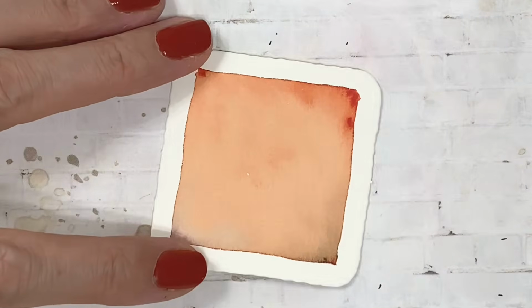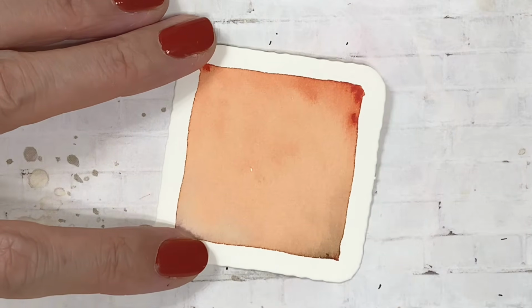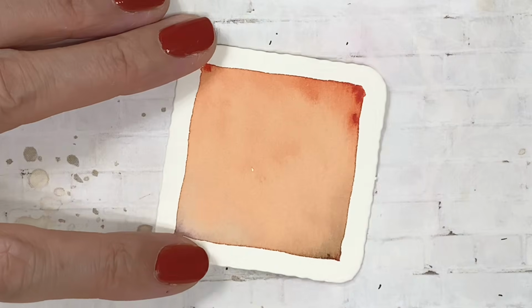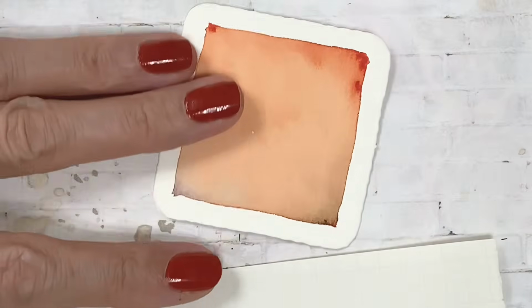So it's nice to look back and appreciate previous tangles instead of rushing through. Take a moment to appreciate those. That's part of the Zentangle practice.